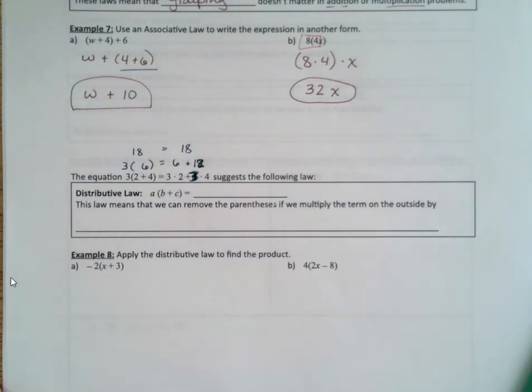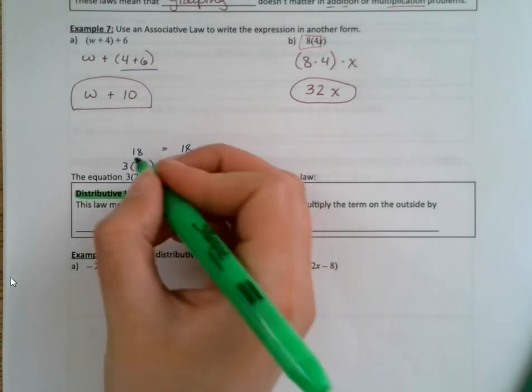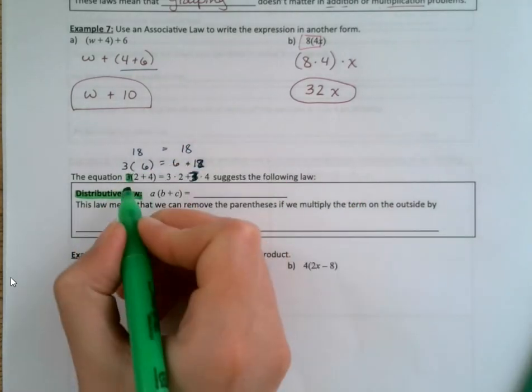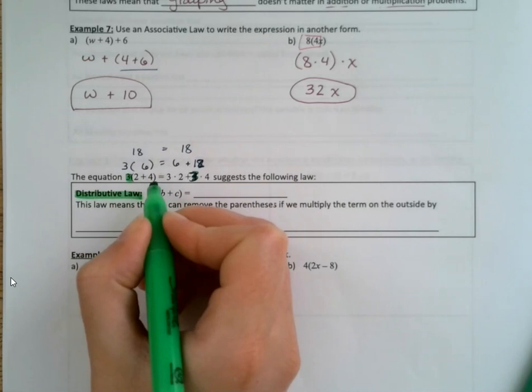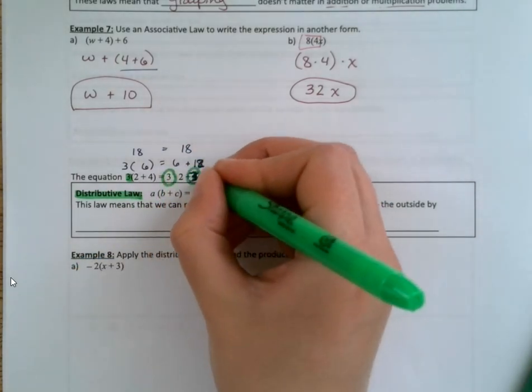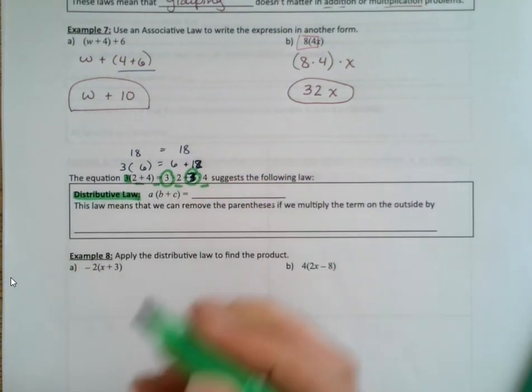Okay. Because of that 3 right there, this is the distributive law. The distributive law says that you can take a number, like this 3 right here, that's being multiplied by a sum, and instead you can take the sum of that same number, 3, being multiplied by each of the inner two pieces. Okay.